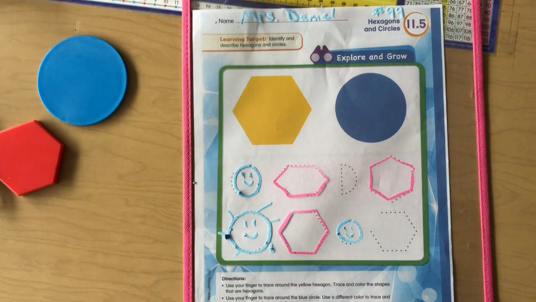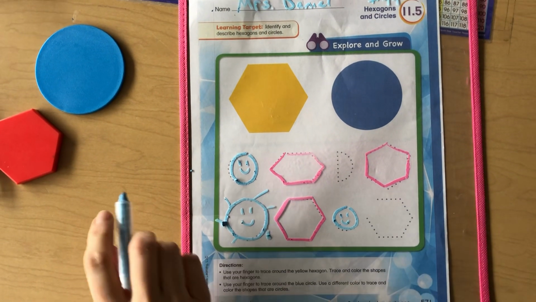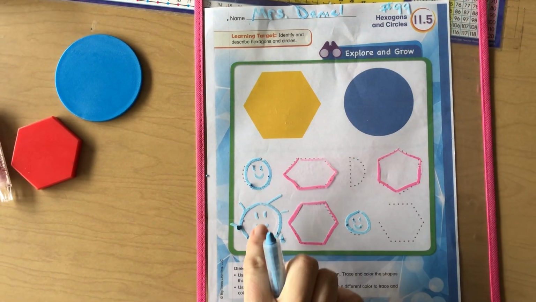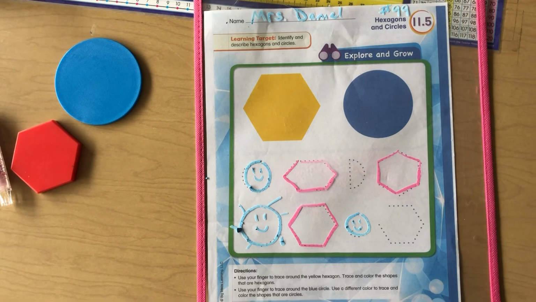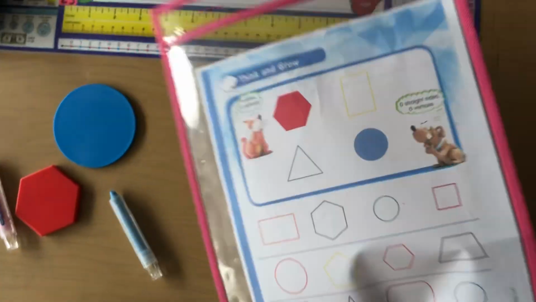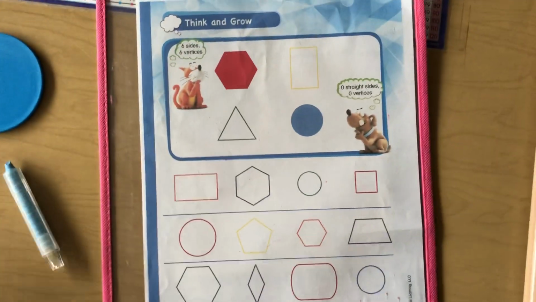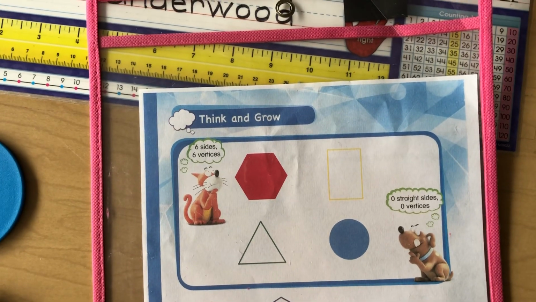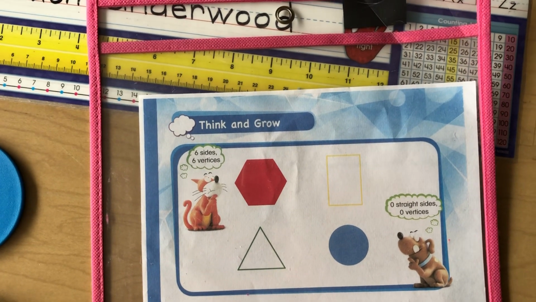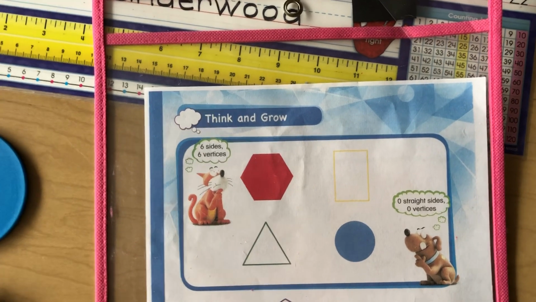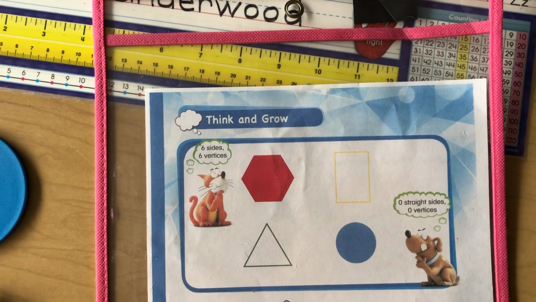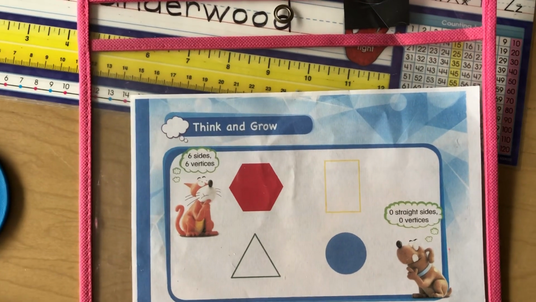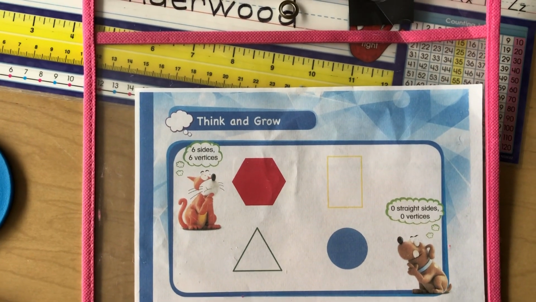All right, count your hexagons. 1, 2, 3. Count your circles. 1, 2, 3. Good job. Okay, flip your paper over and let's take a look. Descartes and Newton are each looking at their own shapes. Descartes the cat wants to find all the hexagons and color them red. You remember hexagons have 6 straight sides and 6 vertices.